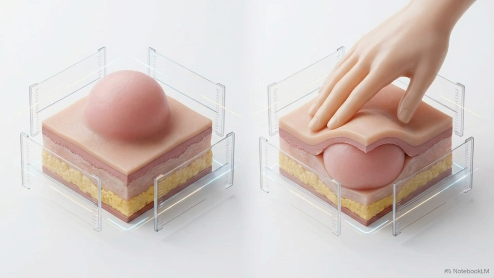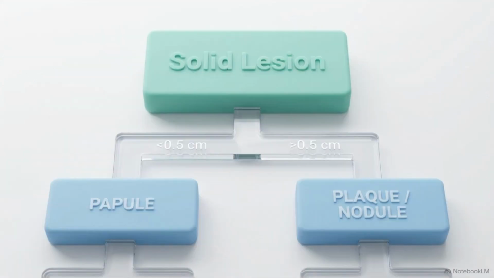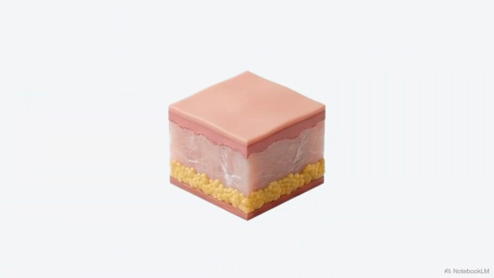Nodules present in two ways: exophytic, visibly elevated above the skin, or endophytic, sitting beneath the surface where they must be palpated to be found. For solid lesions, crossing an arbitrary ½ centimeter or 2 centimeter threshold dictates the diagnostic noun, moving the clinician toward different sets of possible diseases.